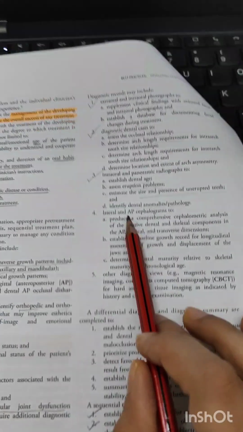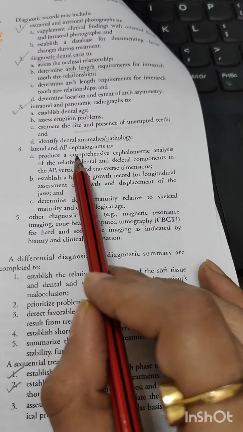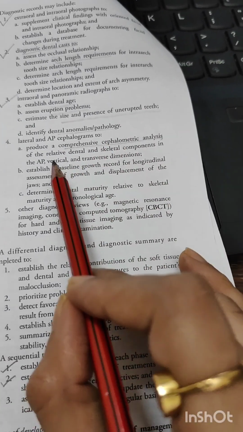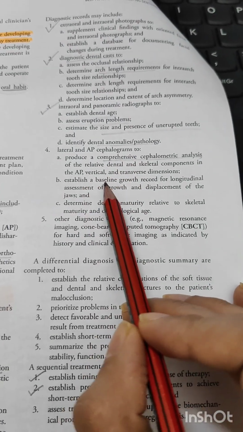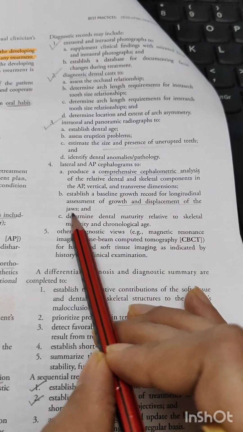Then the lateral and anterior-posterior cephalograms are very important. They will help in comprehensive cephalometric analysis of the dental and skeletal components and the vertical, sagittal and transverse growth pattern. It will also establish a baseline growth record for longitudinal assessment of growth and displacement of the jaws.